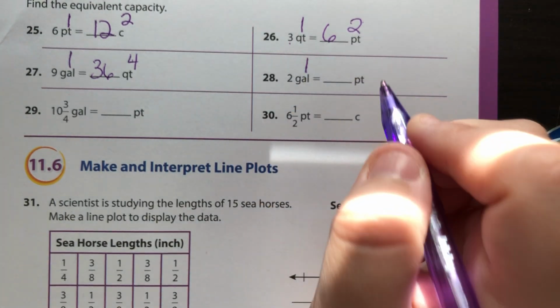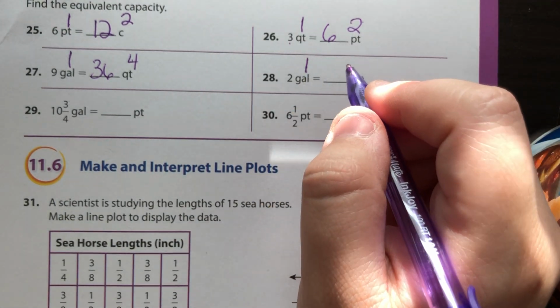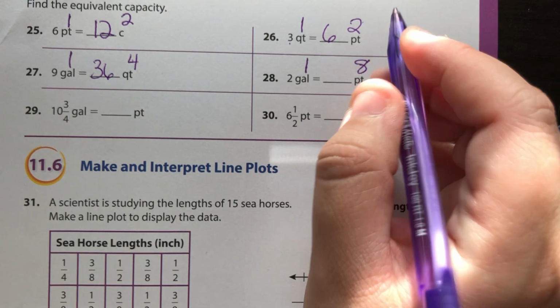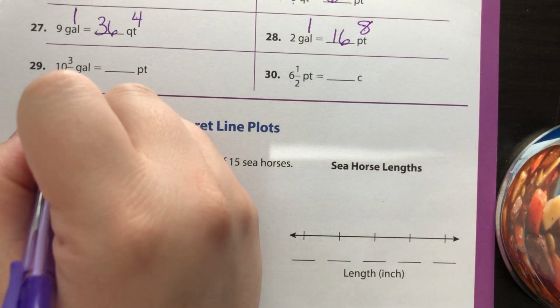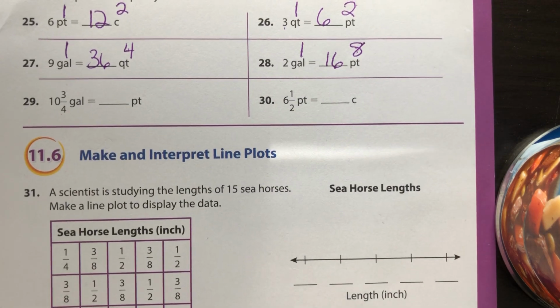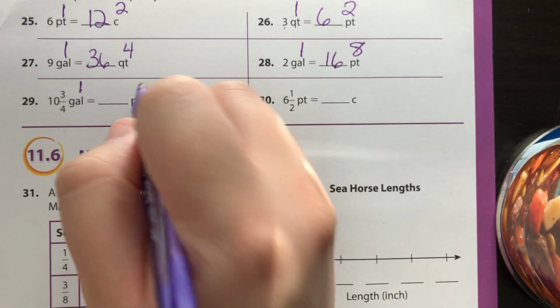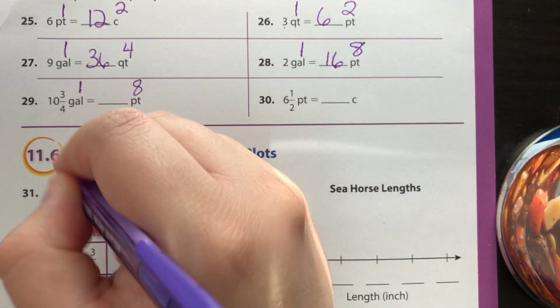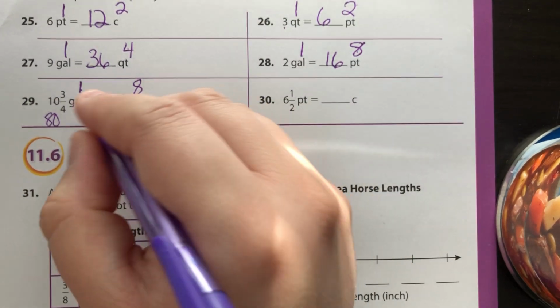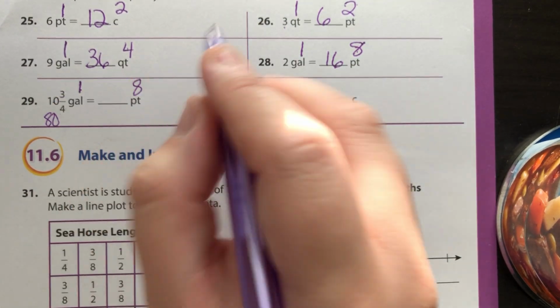In 1 gallon, there's how many pints? 1, 2, 3, 4, 5, 6, 7, 8. So 8 times 2, 16. Remember, fractions. That means I do the whole number first and then I do the fraction. Don't worry, I'm going to help you. In 1 gallon, there's 8 pints. So first I do 8 times 10 because that's the whole number. That's 80. And then I have to do 3/4 times 8.